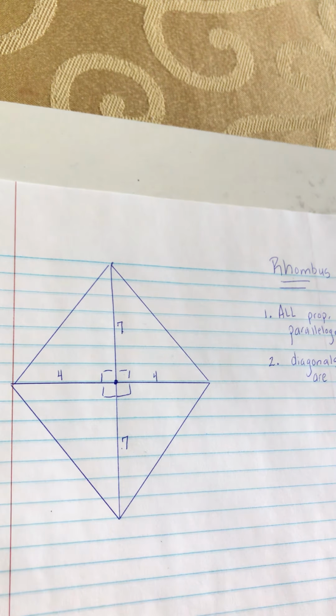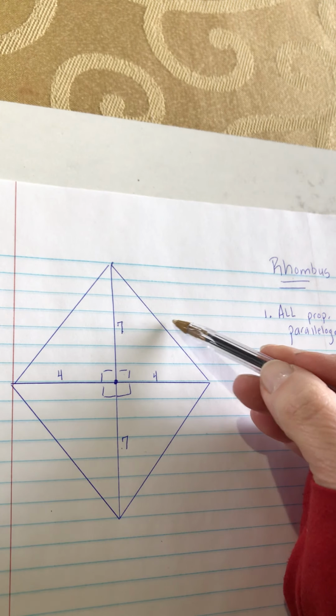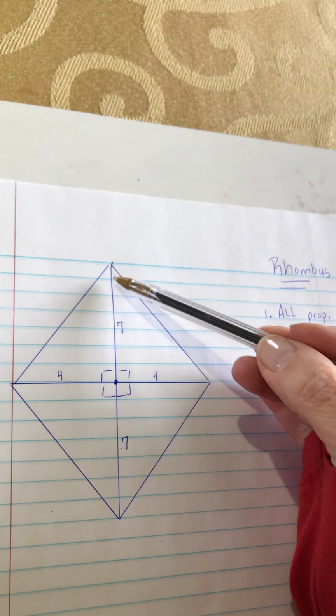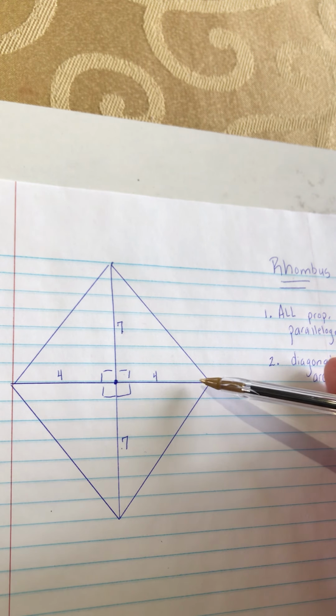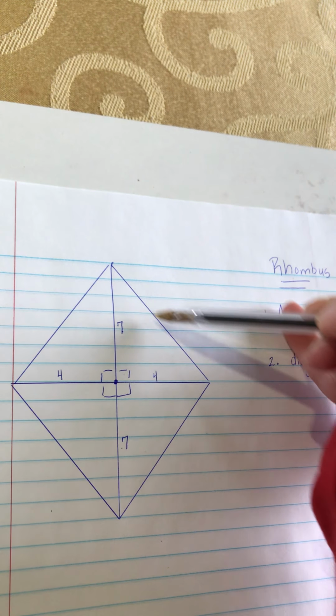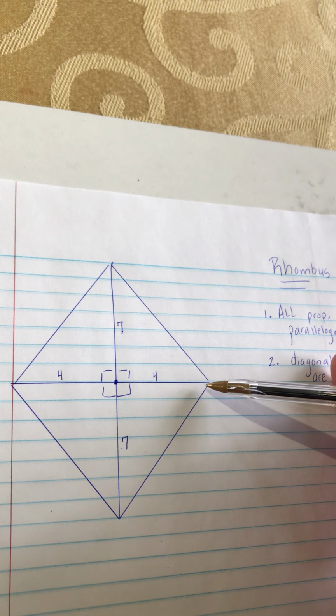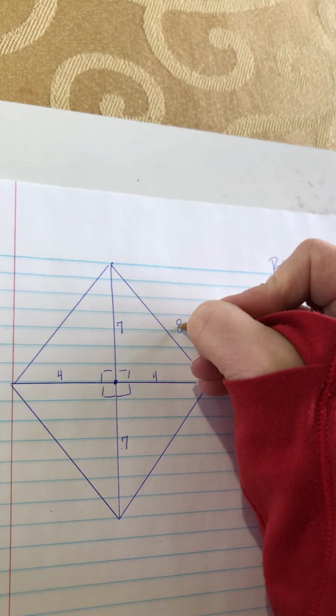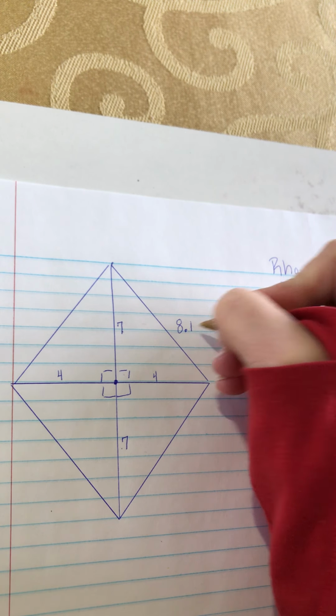So I'm going to do a little Pythagorean theorem so we can get a good guess at this, since we didn't really measure this. So 7 squared plus 4 squared would have to equal my hypotenuse squared. If we do that on our calculator, I do believe it turned out to be about 8. I'm going to round it to 8.1.